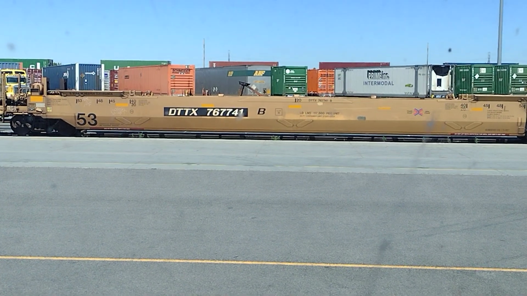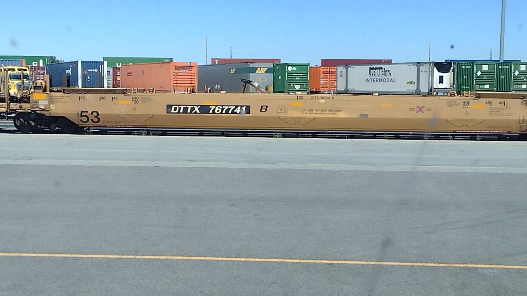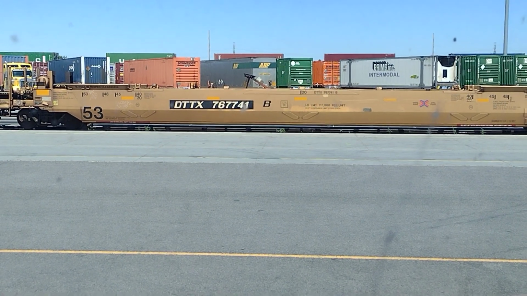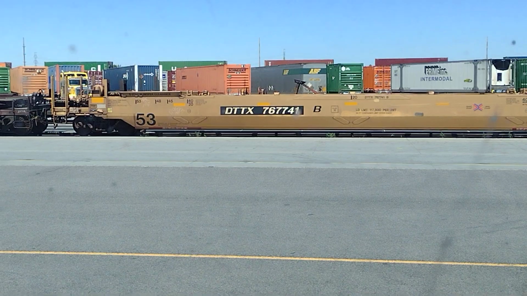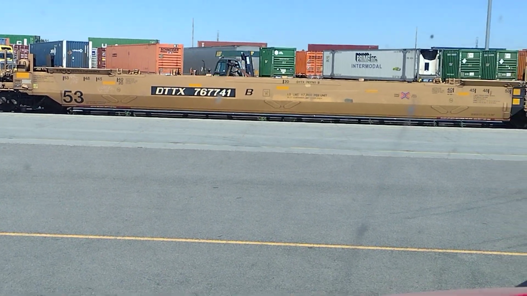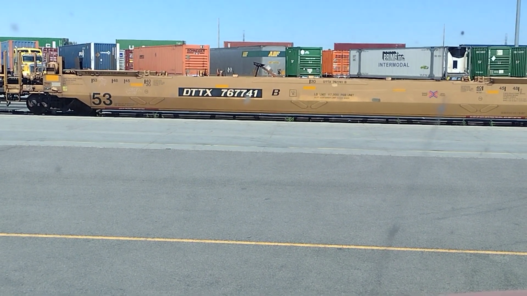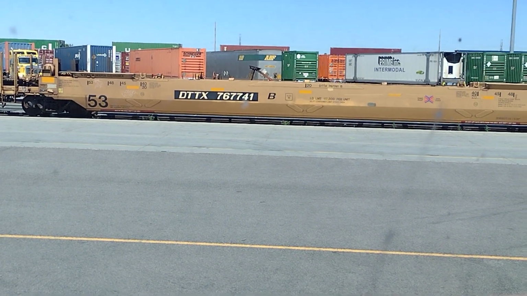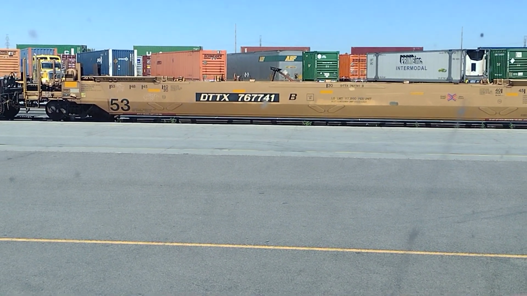After the weight, you have to distribute the weight equally between the two axles, the two ends, the two support points. Why do you do that? Because if you have too much weight on one side and less weight on the other side, you are going to have imbalance on the rail. The rail is going to be pushed down in one point and pushed up in the other point.